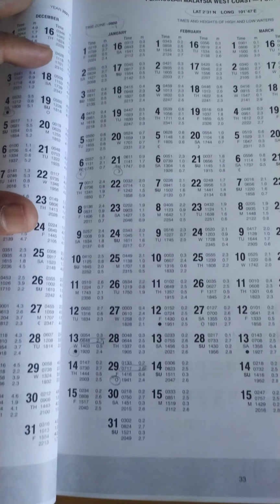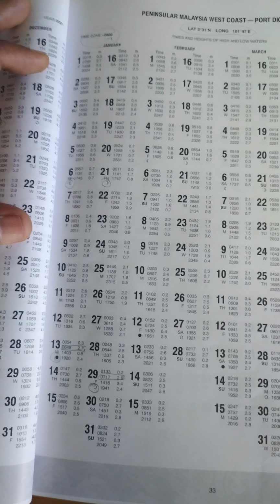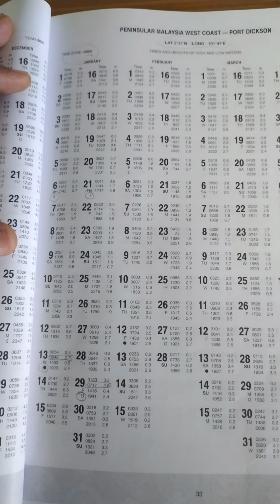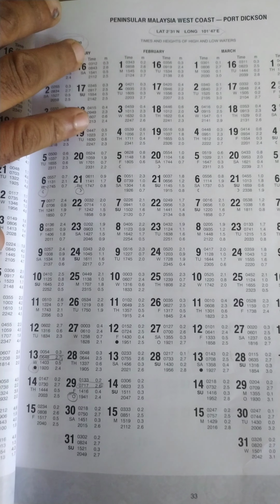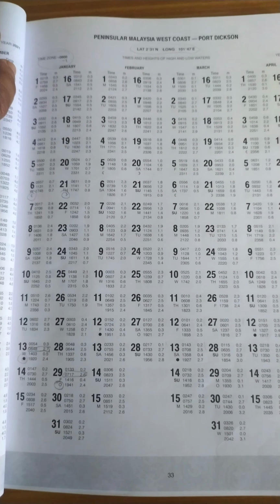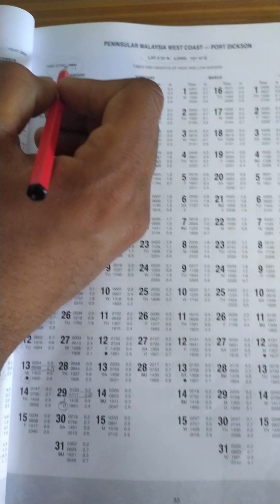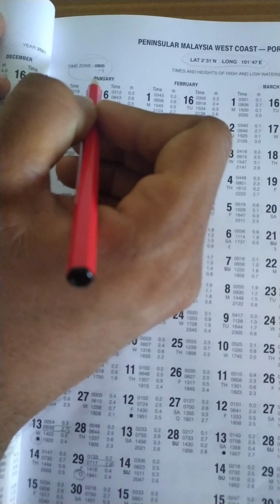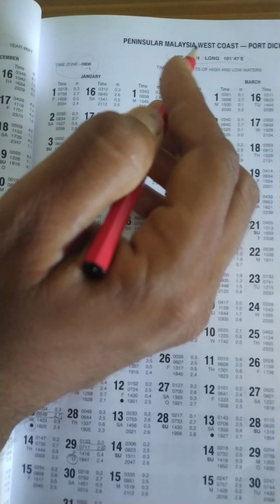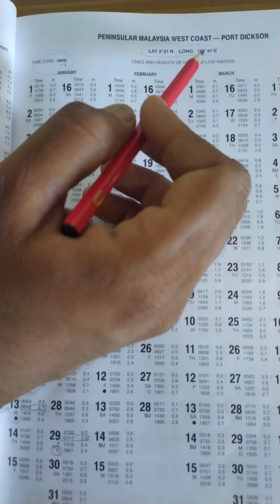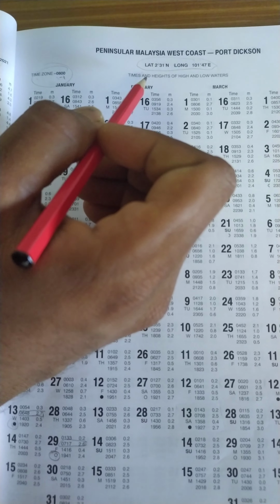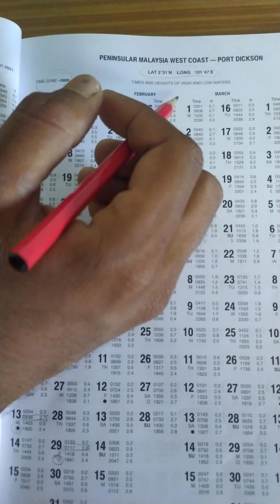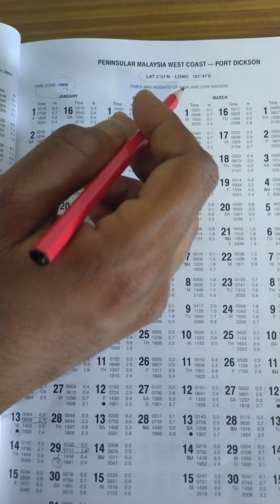After that, the secondary ports I will explain in a later video. I hope you understood how to find out tides and how to calculate daylight saving hours, and the position. All this you will need if you are going to watch the video about tidal diamonds I had earlier uploaded. I hope you understood. Thank you.